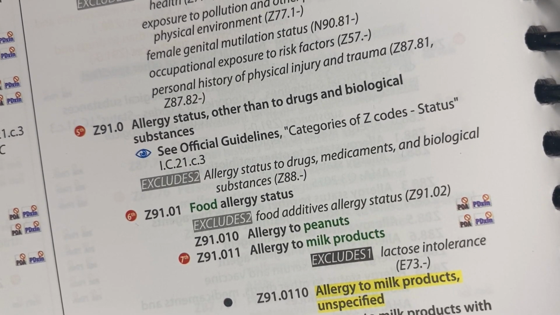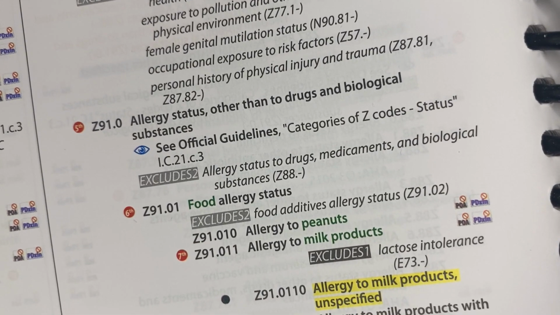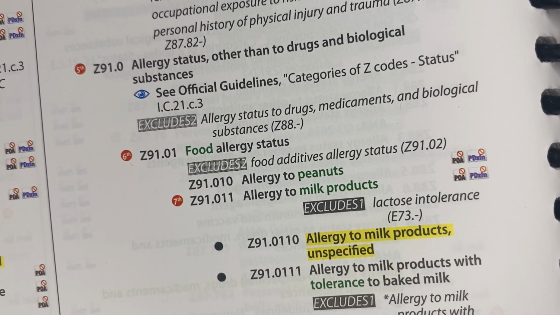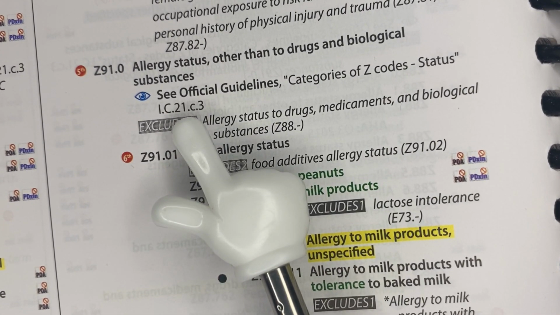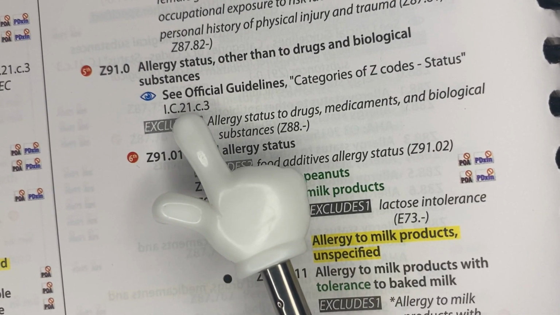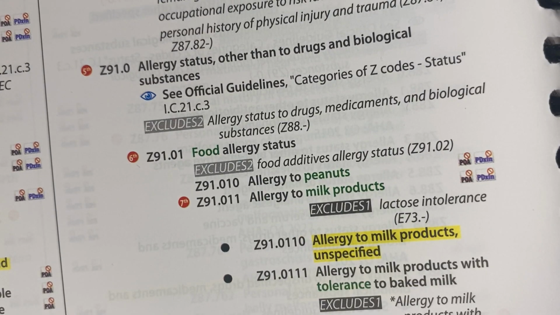If you want to pause the video and look at the guidelines for this category of Z codes, it gives you the section of where to look here: section I, point C, point 21, point C, and then point 3.